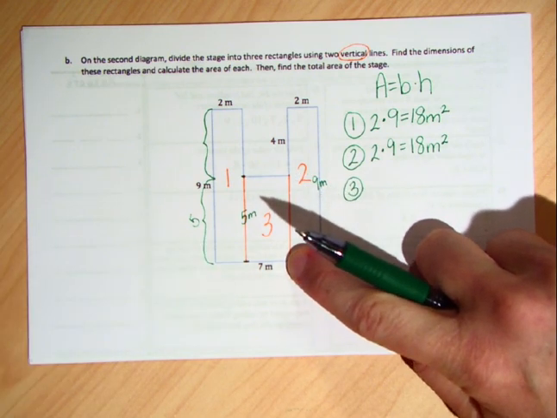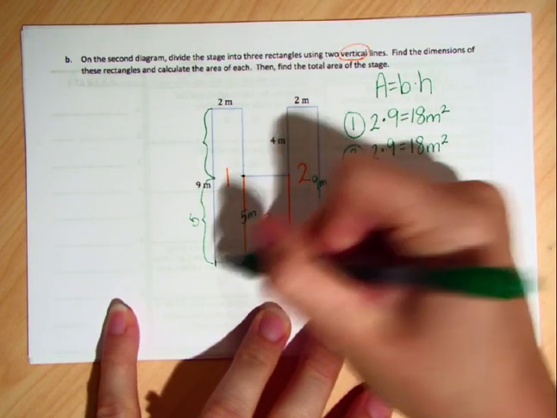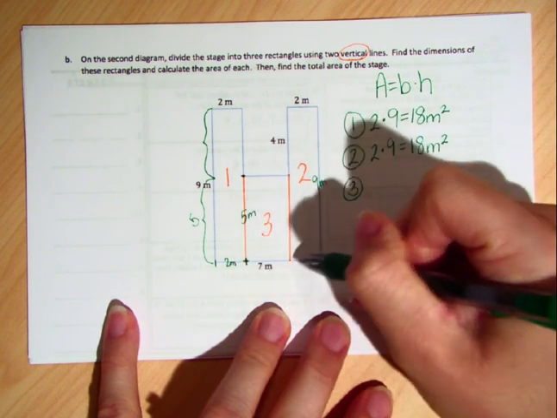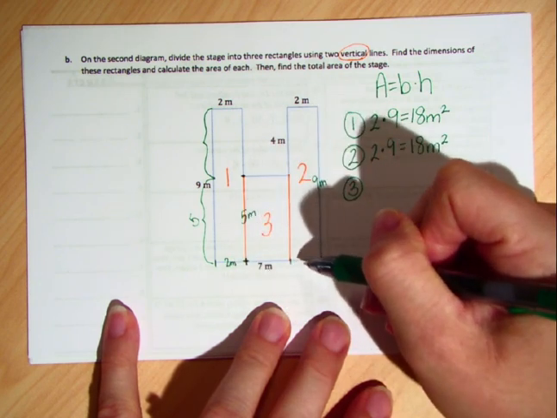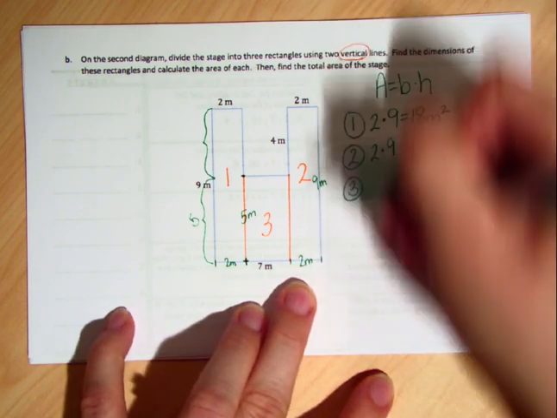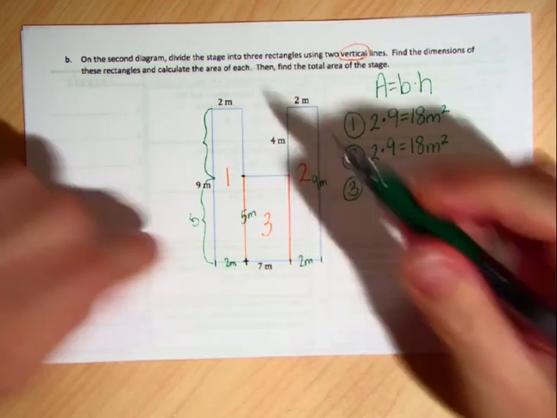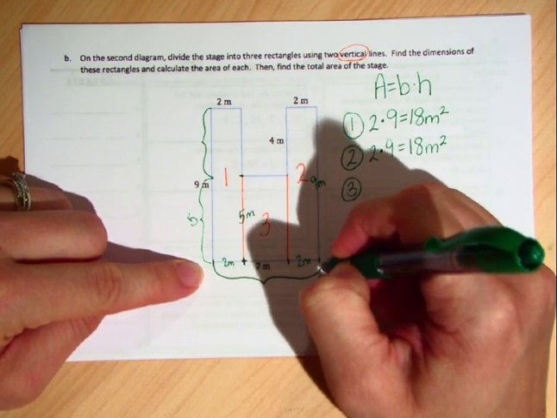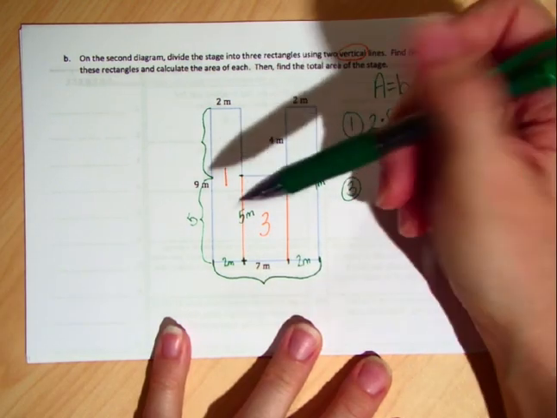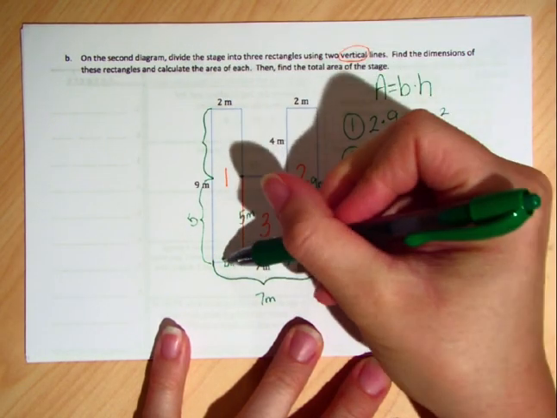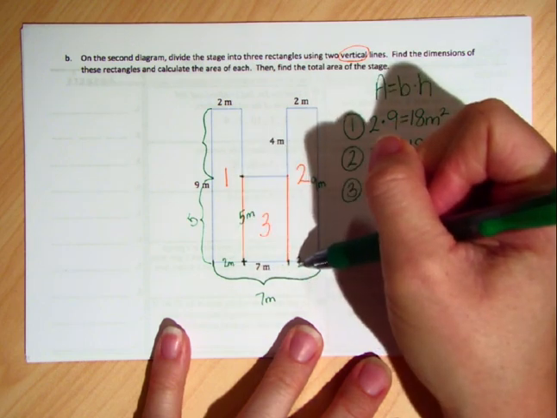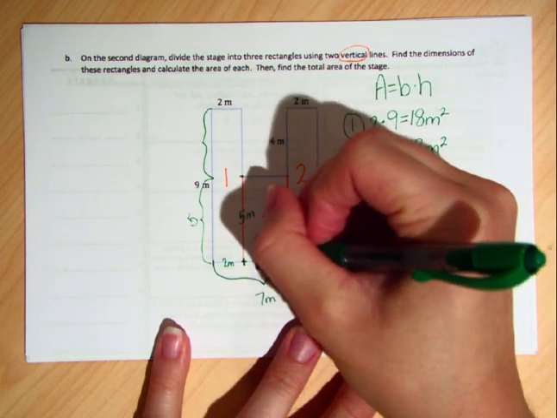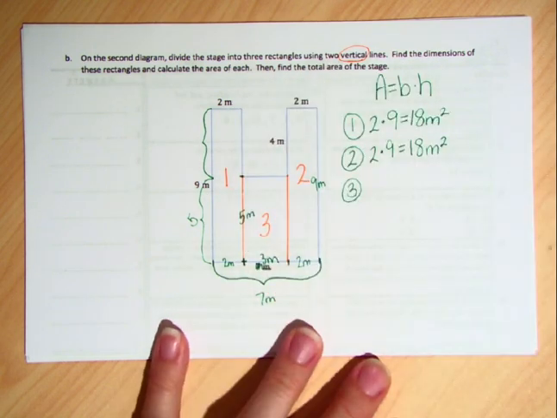Oh, that's even trickier. Let's see. Well, this part from here to here is 2 meters. And this part from here to here is 2 meters, because it matches the one above it. So then the whole thing is 7. This takes a lot of dissecting here. We're going to dissect it like in science. Okay, so this whole thing is 7 meters. So if we have 2 and 2, that's 4. 7 minus 4 is 3. So I'm going to take him off it. This is 3 meters. Whew.